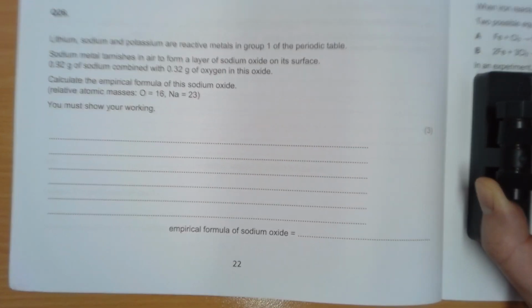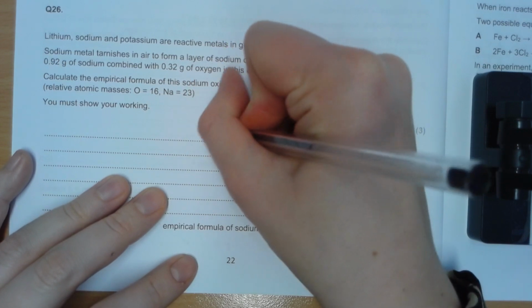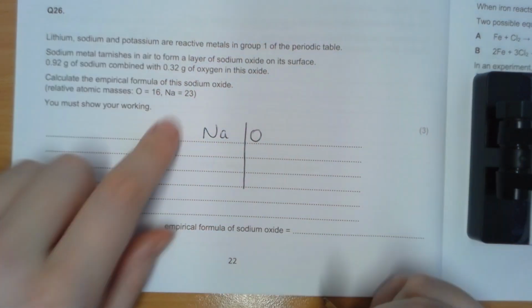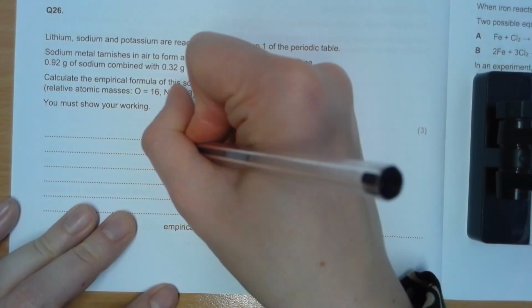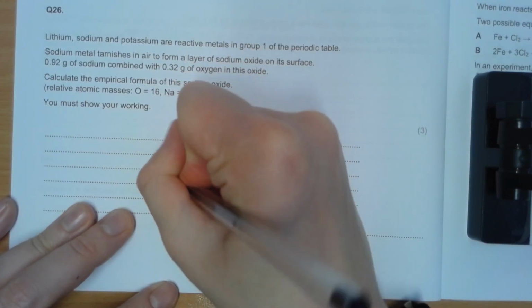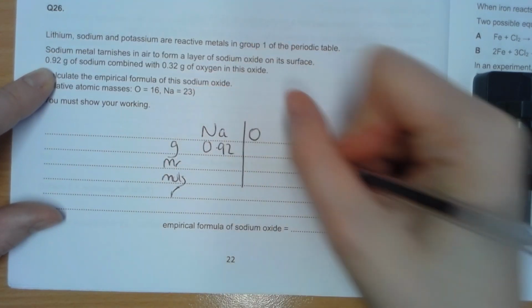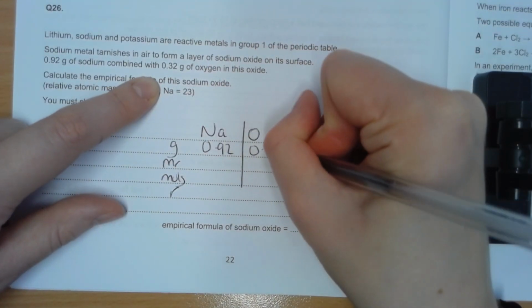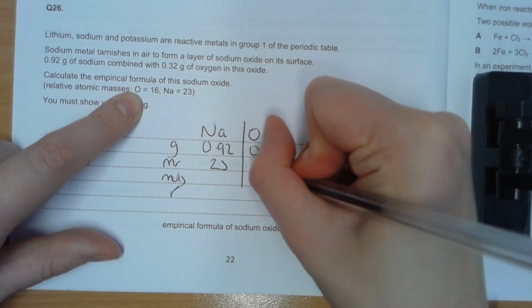One other empirical formula one here, 26. This time I've got sodium and I've got oxygen. Again, it doesn't matter that it's diatomic. It's not an element. It has reacted with sodium. So I do G, Mr, moles, ratio. The G for sodium, 0.92. The G for oxygen, 0.32. The Mr for sodium is 23. The Mr for oxygen is 16.